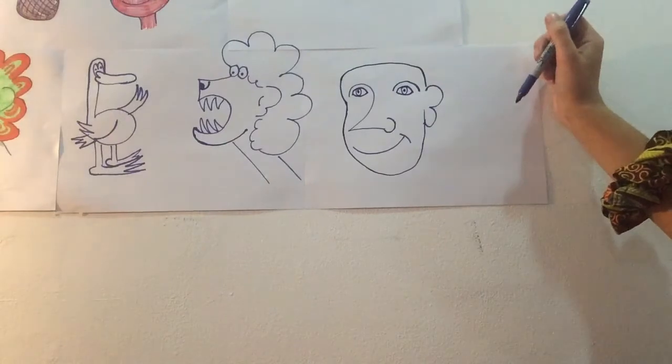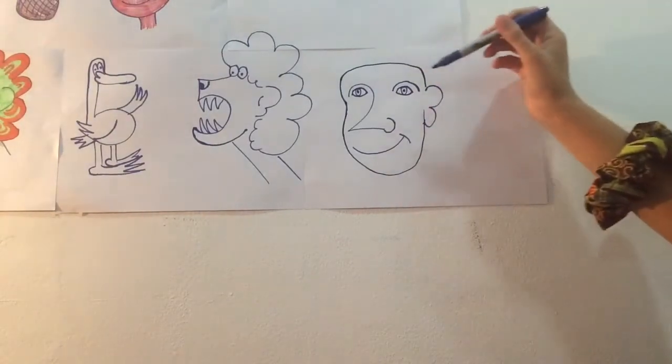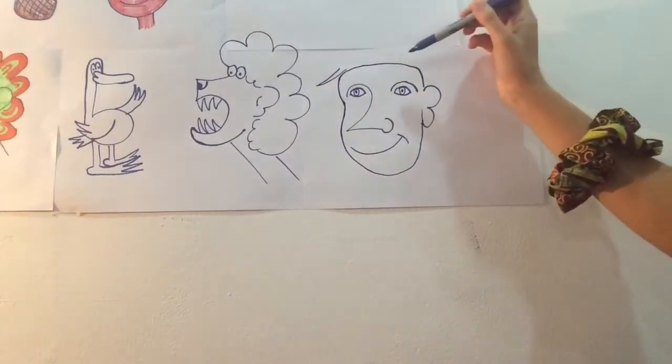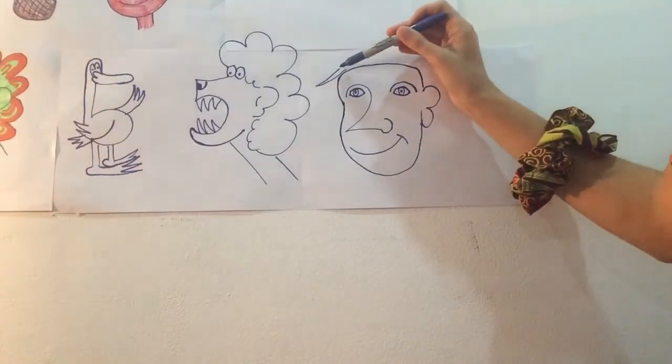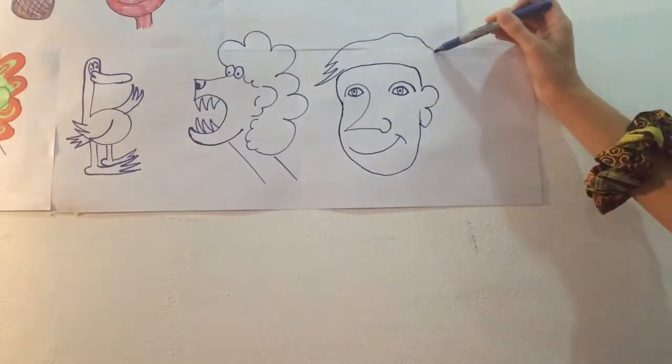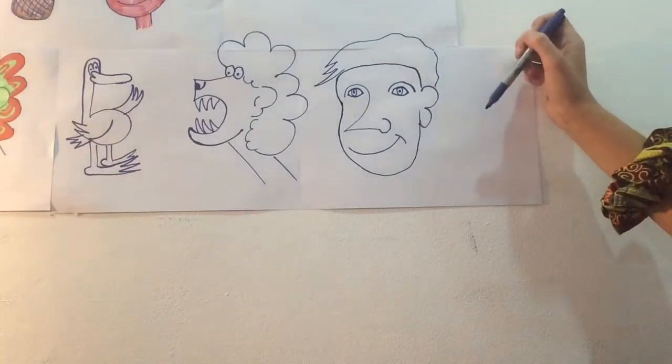There we go. Now we have the shape of the face. Now it's time to do the hair on top of that. So I'm going to have the hair come out like that, like kind of a triangle shape. Around, and then it'll stop here at the ear.